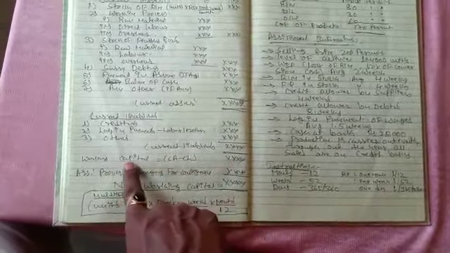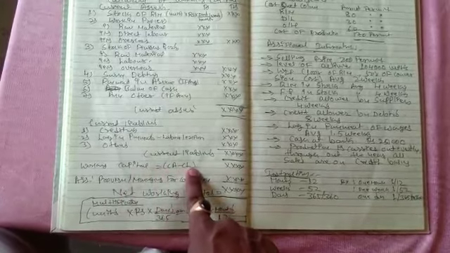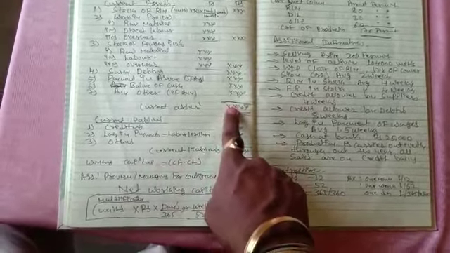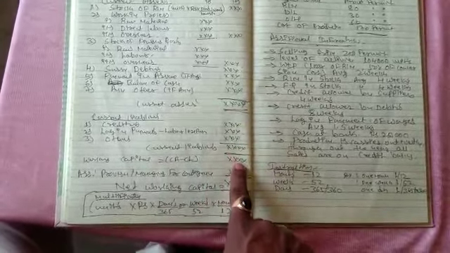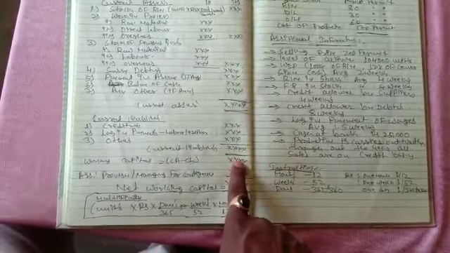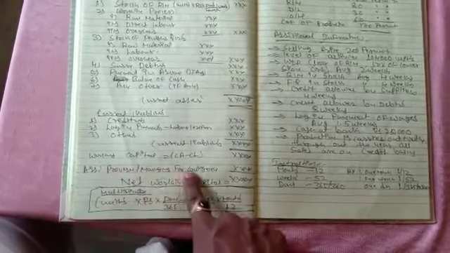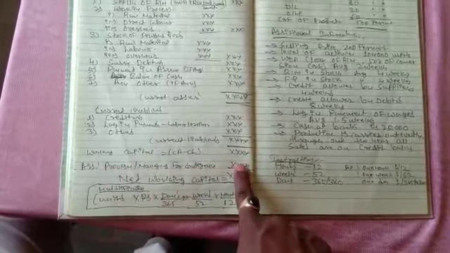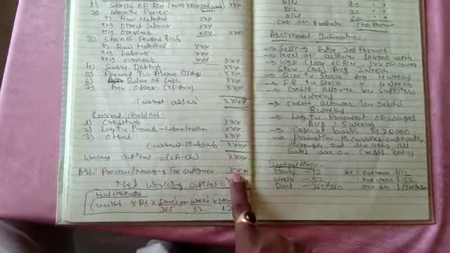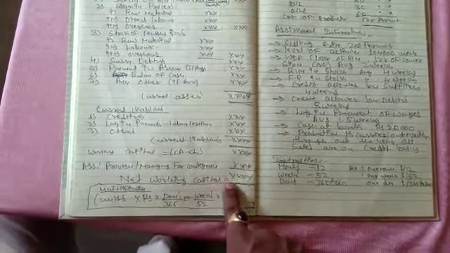Once again I will repeat: working capital is equal to current assets minus current liabilities, which is current asset total minus current liability total. We will get working capital. Whether contingency is given or not, we have to take 10% compulsorily and add it to working capital. Both figures together will be called net working capital.